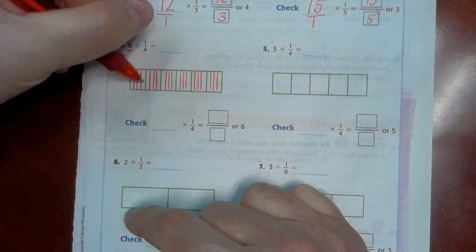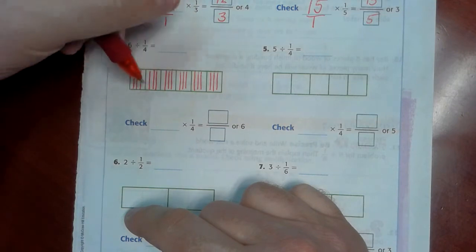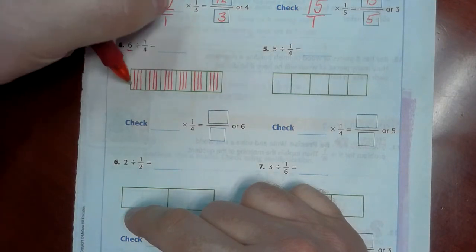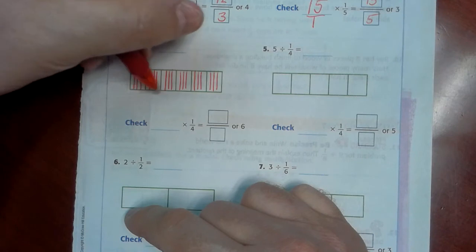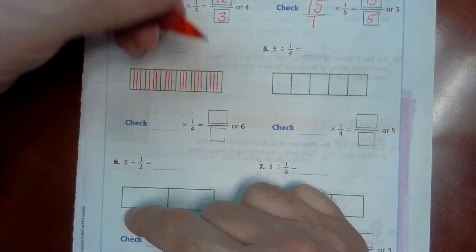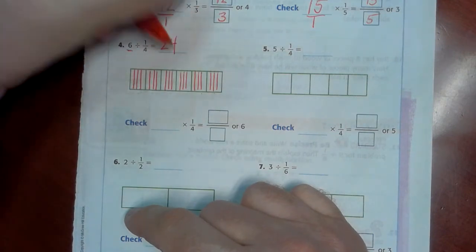So 1, 2, 3, 4. Easy way to do that: 5, 6, 7, 8. Or we can say with 1, 2, 3, 4, we have 1, 2, 3, 4, 5, 6 of these. So 6 times 4 is 24.